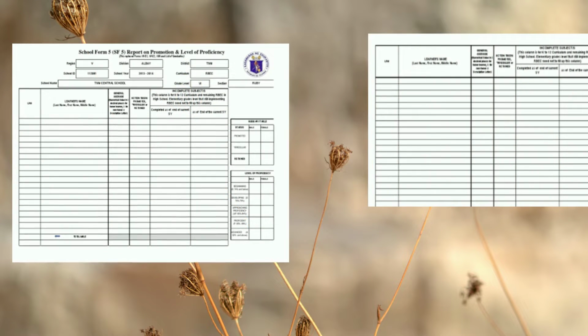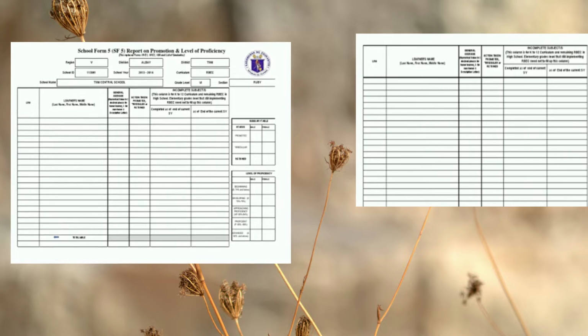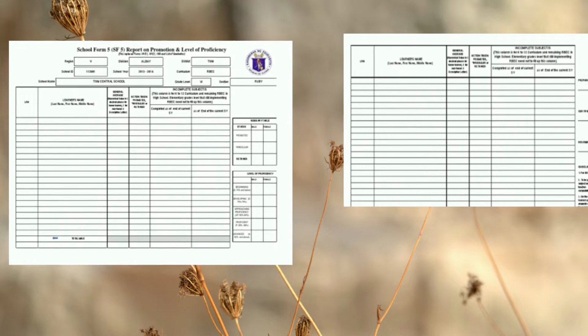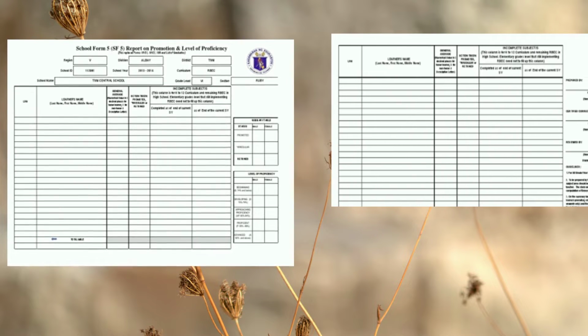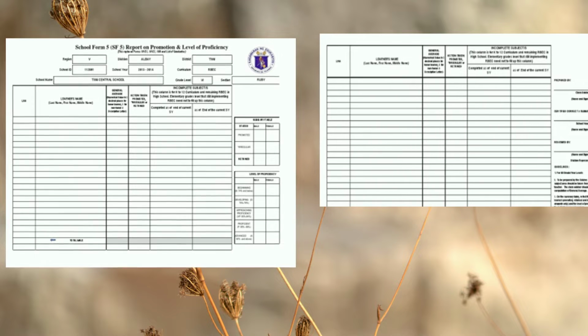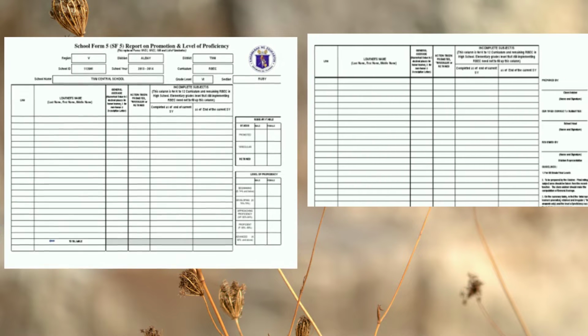The sample template of SF5. This is where the promoted or the retained student is indicated.